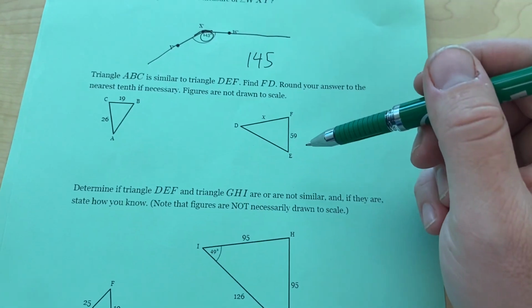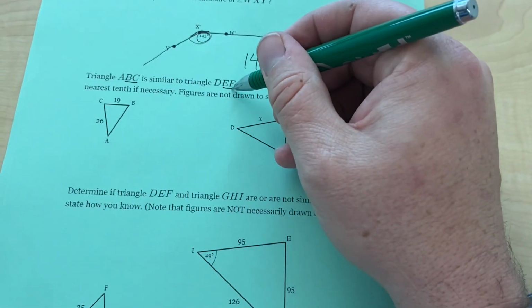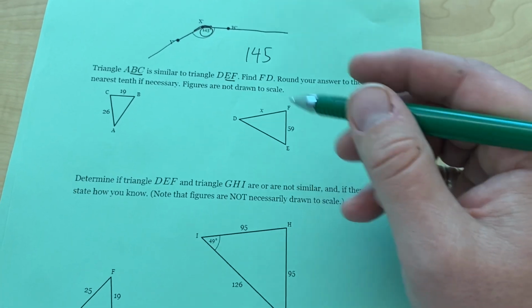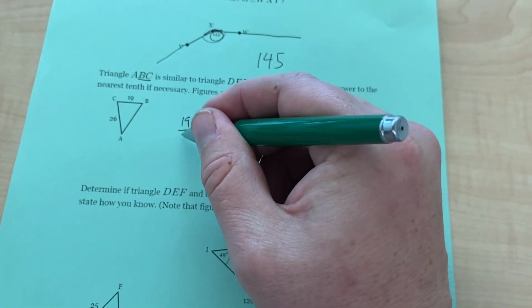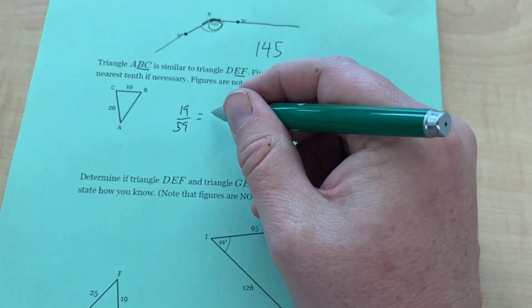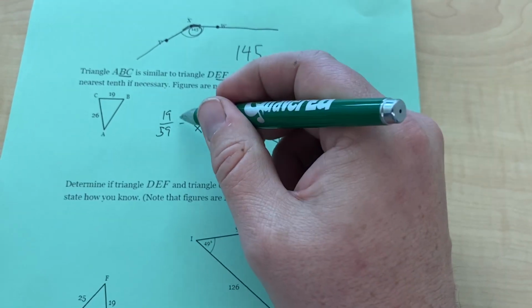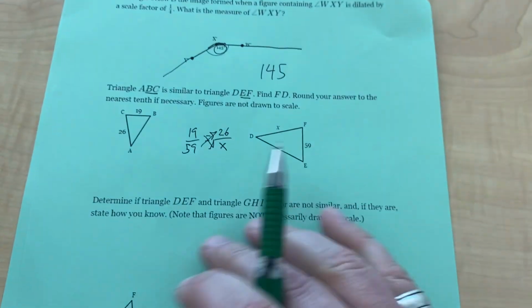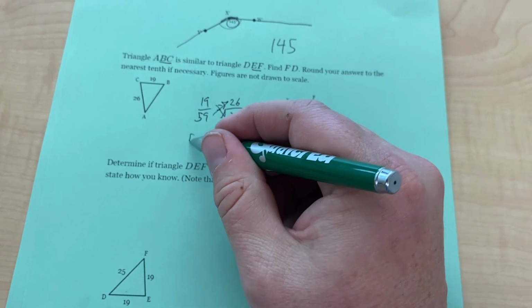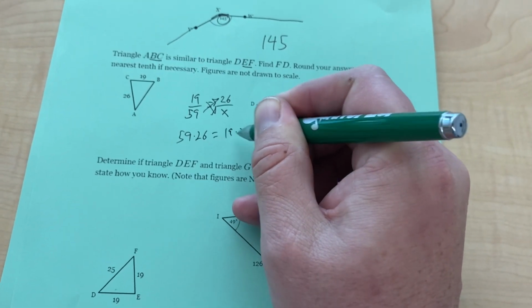BC is up here at the top. It's not what's up at the top. BC is the second and third letters, so I'm looking at EF. That's this right here. So 19 matches up to 59 in the same way that 26 on my smaller triangle should compare to X. I cross multiply. This is 59 times 26 is equal to 19 times X.